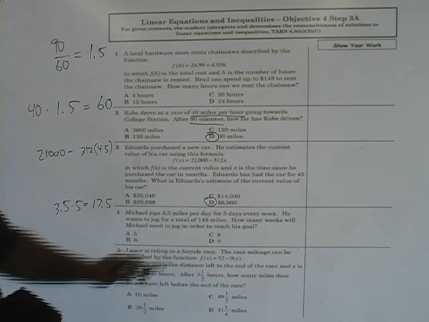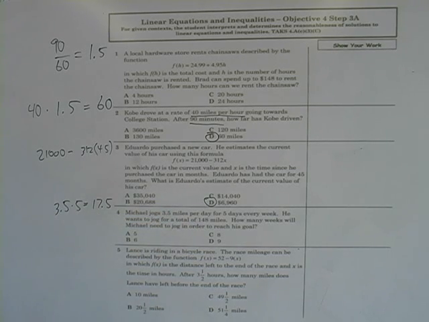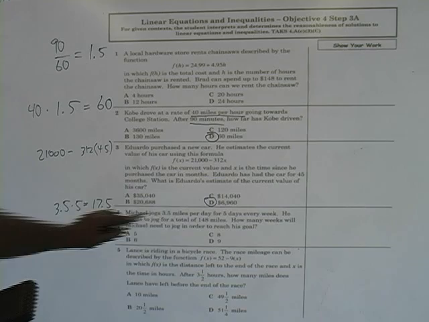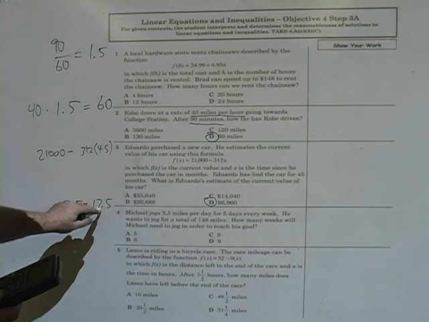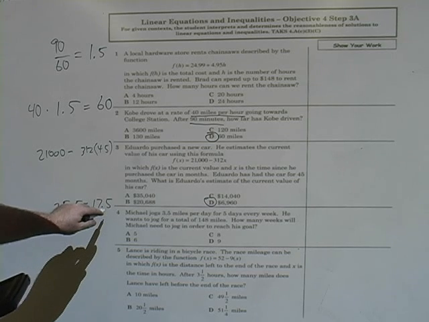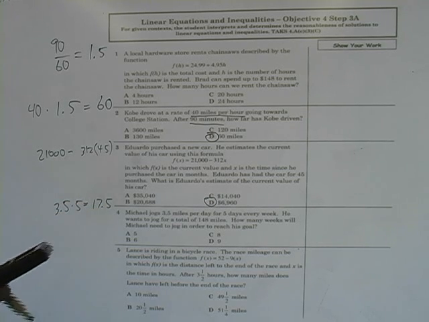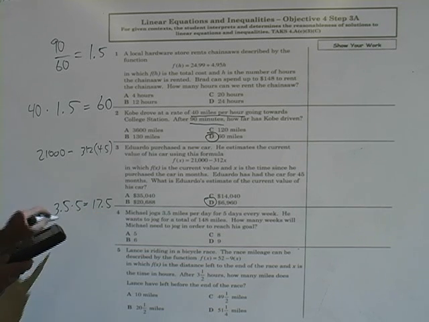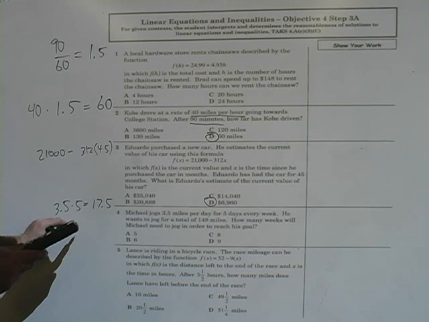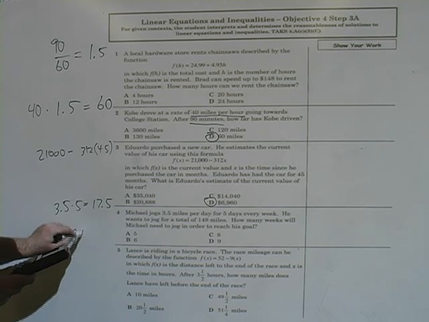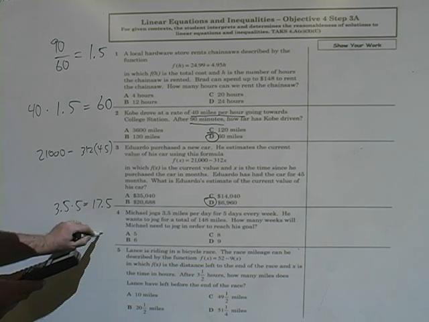If he wants to jog 148 miles, how many weeks will Michael need to jog in order to reach his goal? So let's just take 148 and divide it by how many miles per week he jogs. So divided by 17.5, and we get 8.45 weeks.